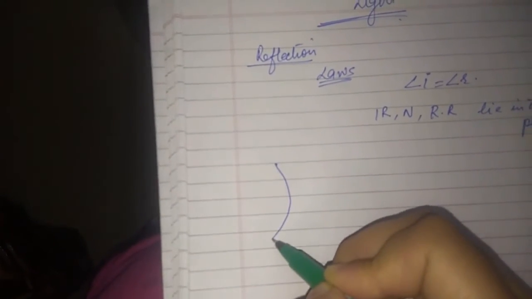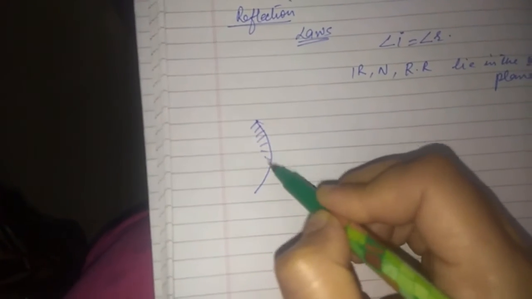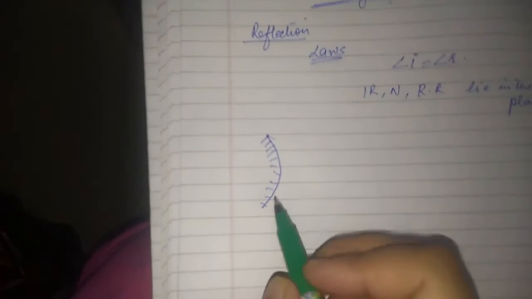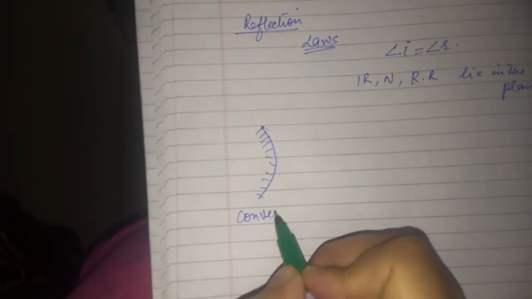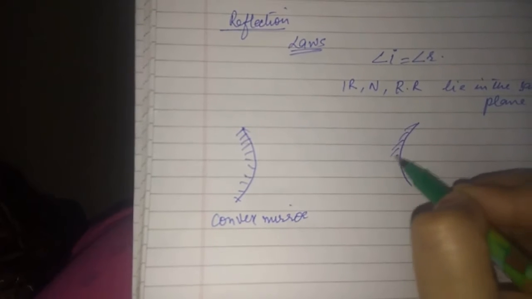Now coming directly to spherical mirrors, we have two types of spherical mirrors. One is the convex mirror, and this is the concave mirror.